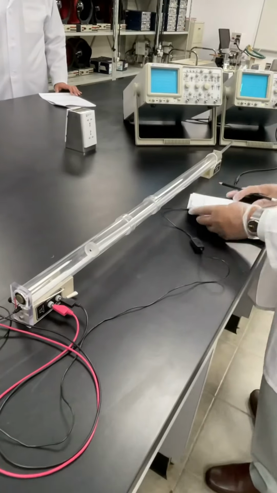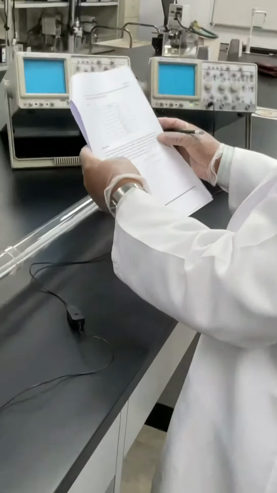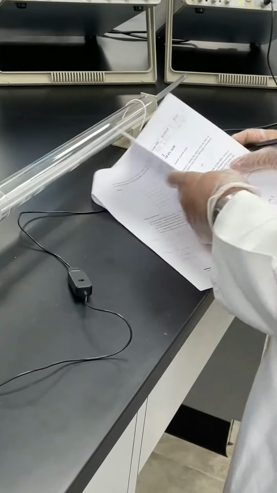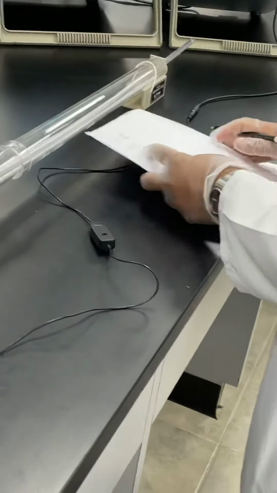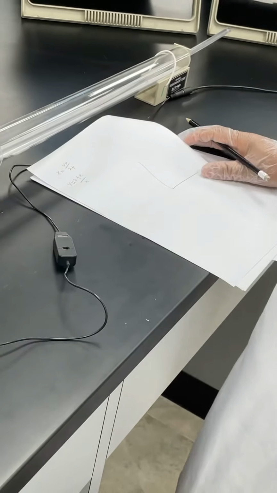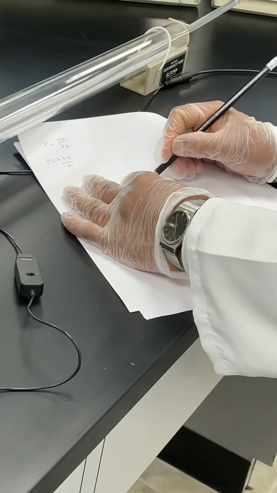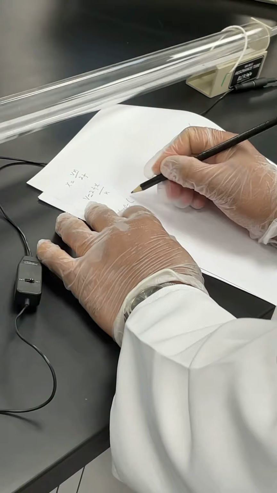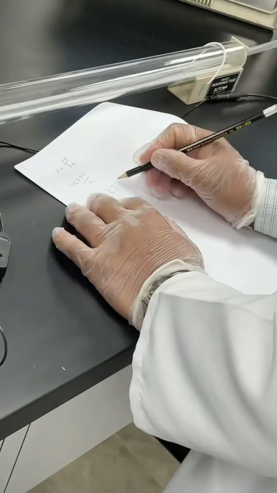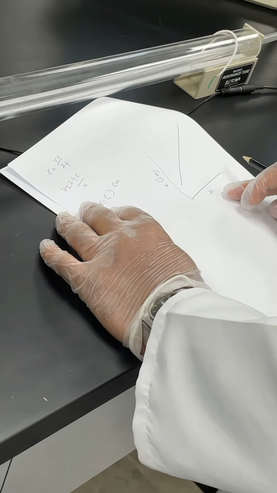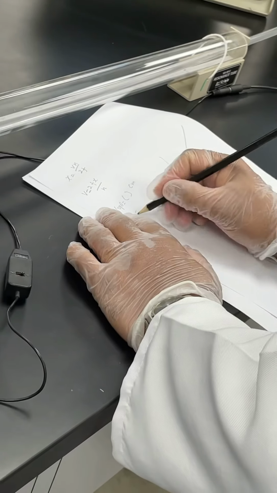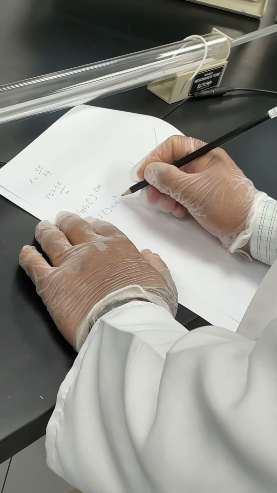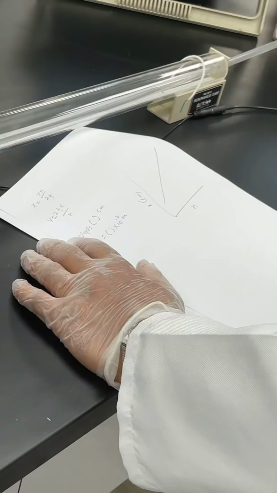You are going to draw the graph between x versus n. X in centimeter, n no unit. And get the graph. Your slope, you know how to calculate it? The unit is centimeter, n no unit. This is in centimeter. You know how to convert it into 10 to the power minus 2 meter. Now I converted slope into SI unit.